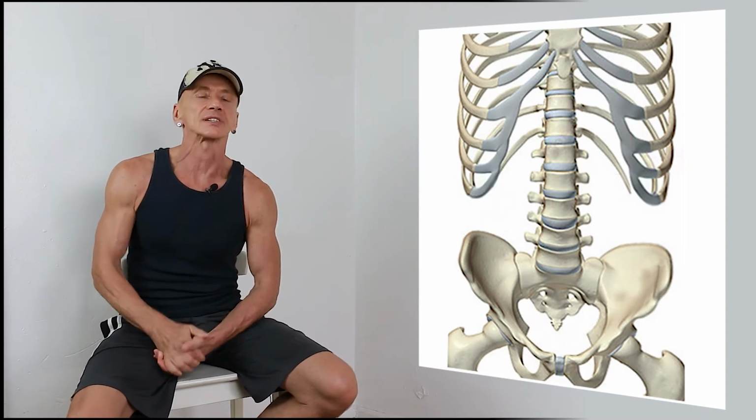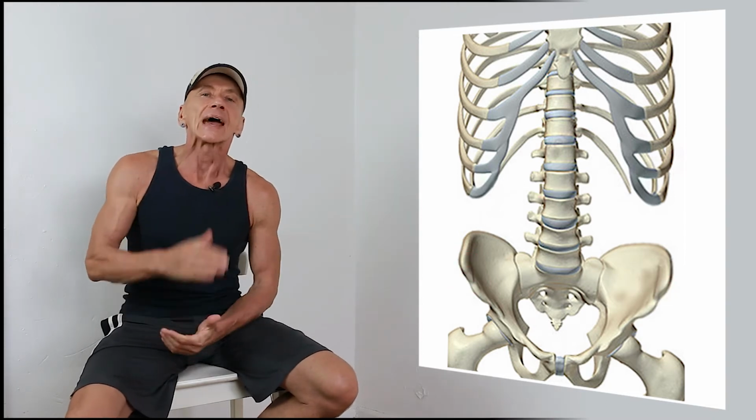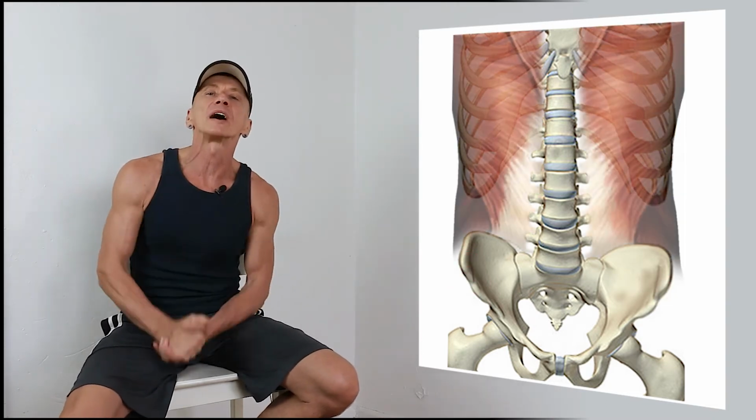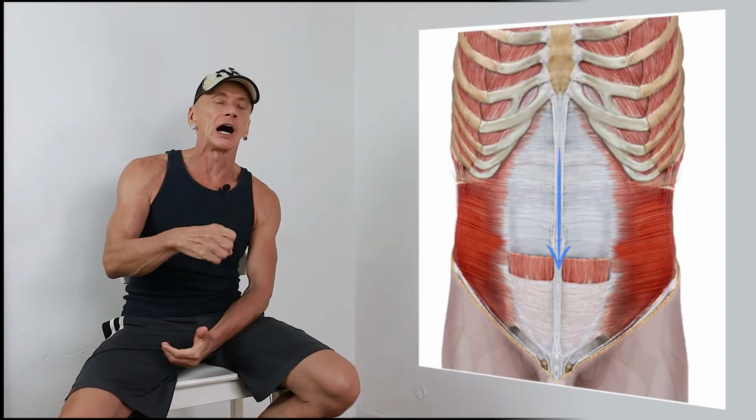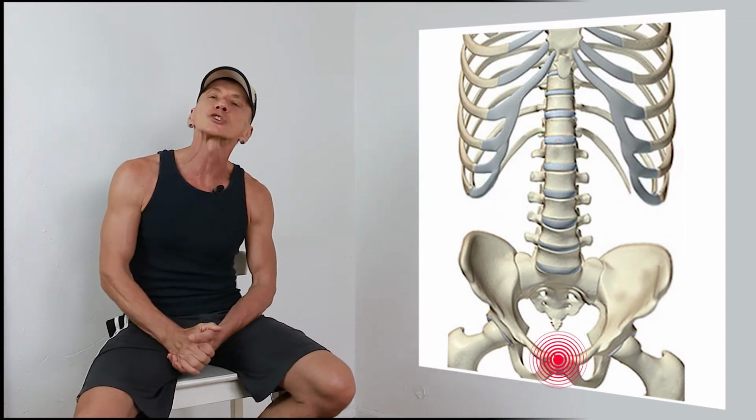The origins are the inner surface of the ribs 7 to 12 and the costal cartilages, the iliac crest, the lateral third of the inguinal ligament, and in the back on the thoracolumbar fascia of the 5 lumbar vertebrae. The insertions are on the linea alba, the bottom of the pubic crest, and the pubic symphysis.